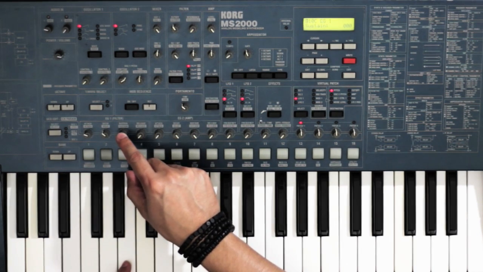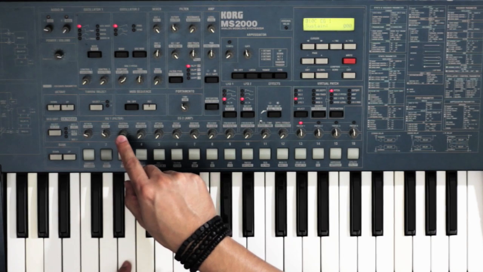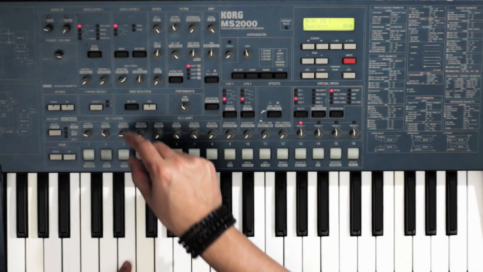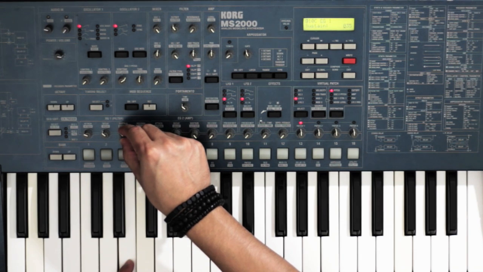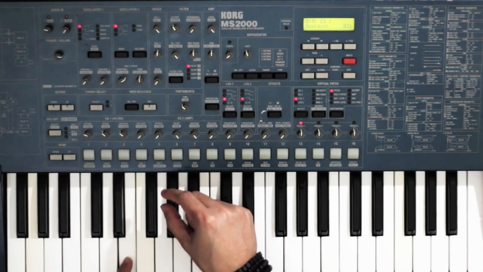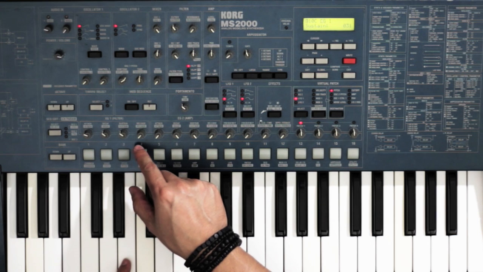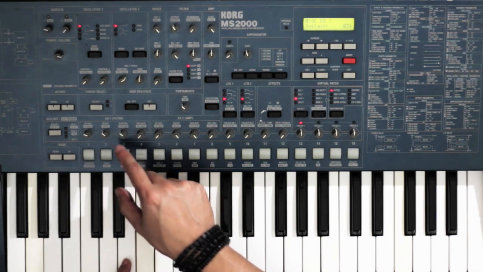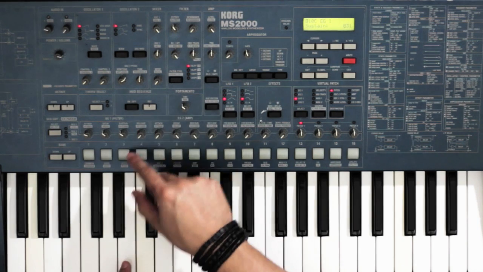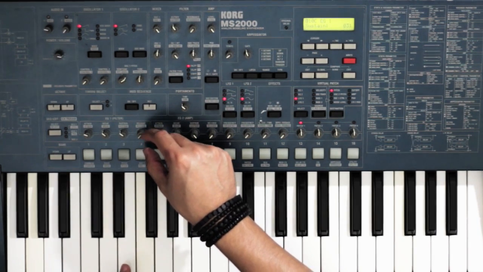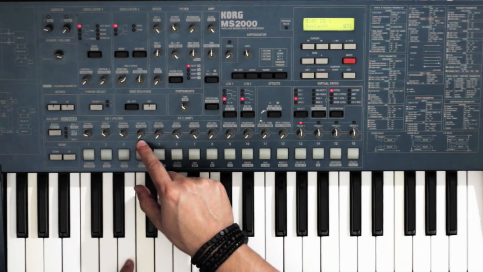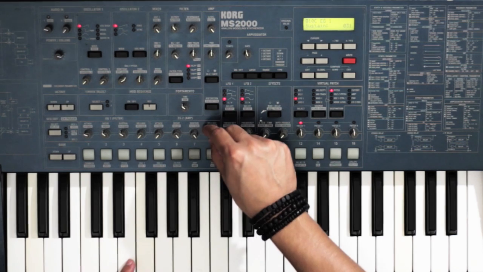Now the sustain is the final level that the filter is going to stay at while I hold out the note. And the release is the amount of time that it takes for the filter to close back from the sustain level after I let go of the note. Now you can only really hear this if the amp release is set higher.